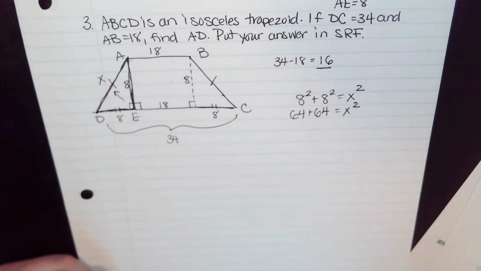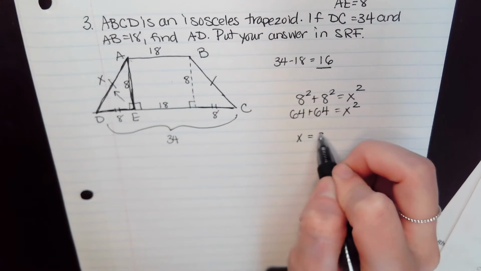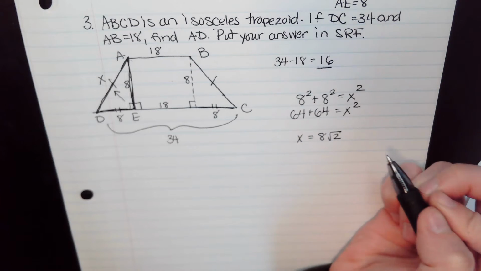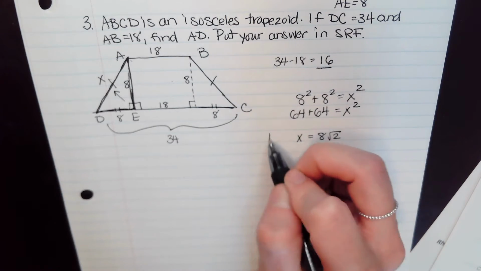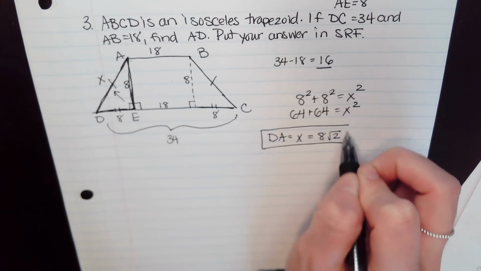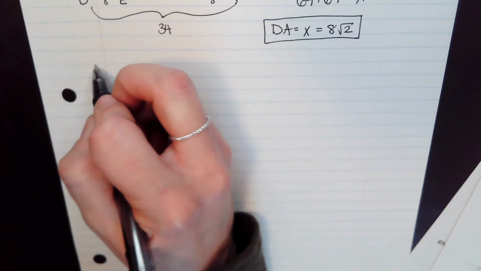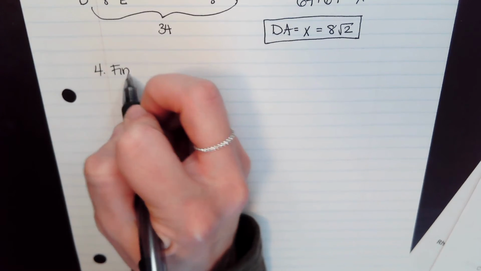And I want you guys to pause the video and solve that, and I want it in simplest radical form. All right, your final answer should be 8 radical 2, and I should see your work for that. So I have x labeled, but I'm also going to put the answer there to make it clear that I found that. All right, let's try another one.